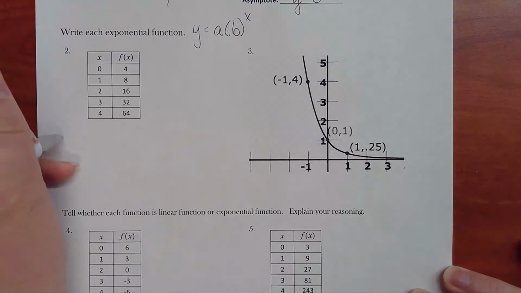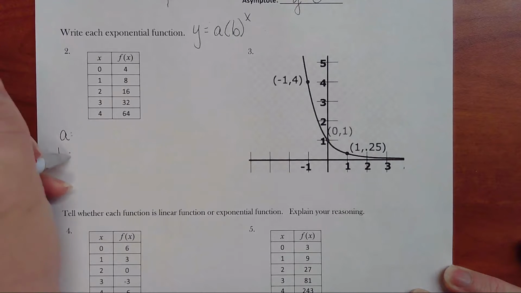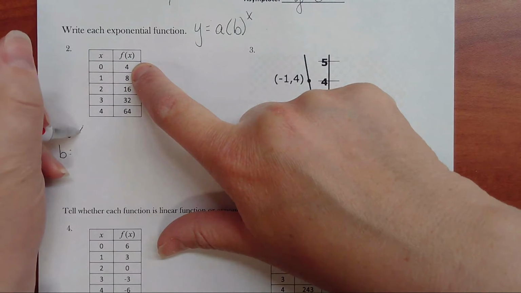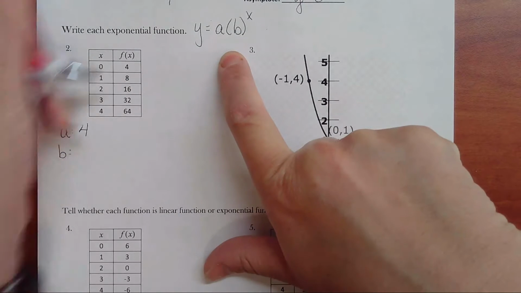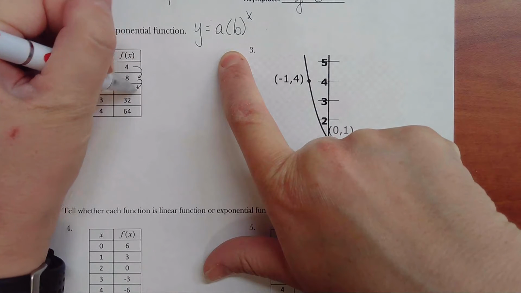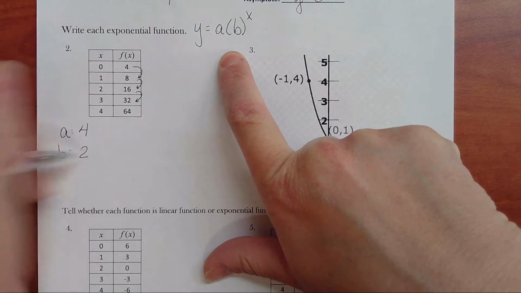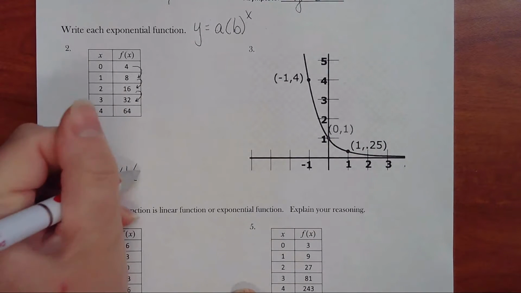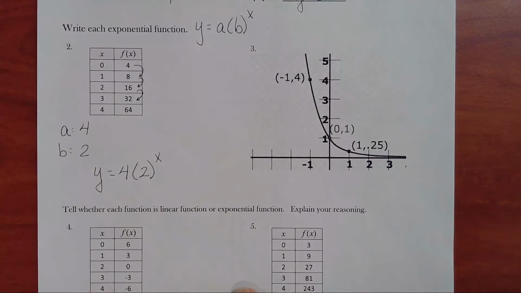So like for number 2, x is 0, the starting value is 4. And then b, the pattern to go from 1 to the next is 2. So your equation is going to be y equals 4 times 2 to the x. And that's it.